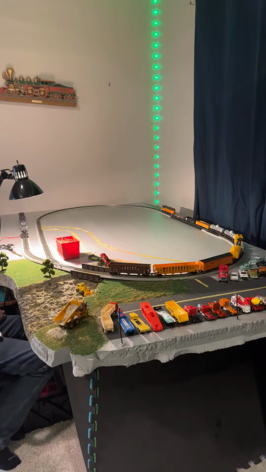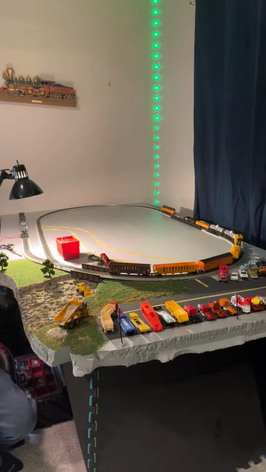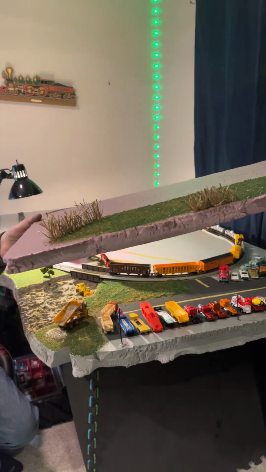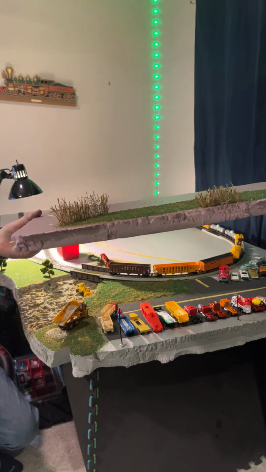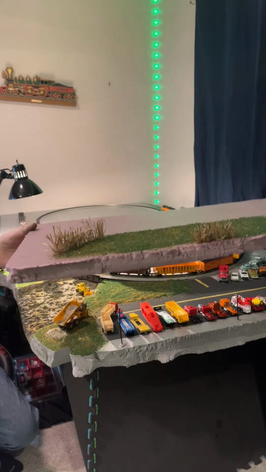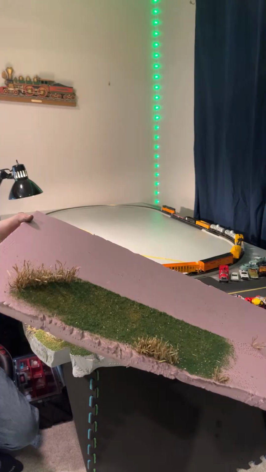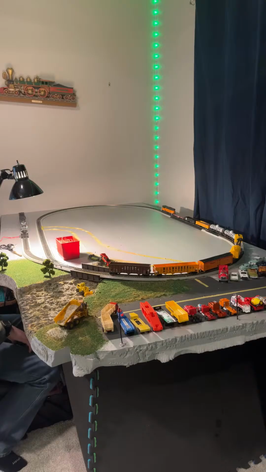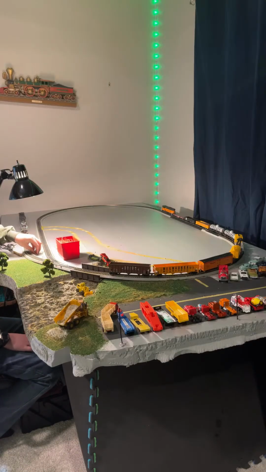I actually have a finished product. I can show you what it would look like if you want to do it. This is what it would look like. See that grass up there? It makes it look like it's overgrown. That's what we're trying to get the look of over here.